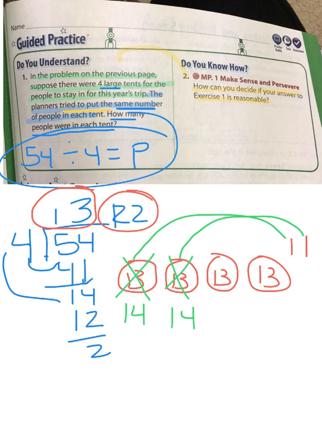Well, if we add up the people in each tent, let's see if it equals 54 people. So I have in tent number 1, 14 people. In tent number 2, 14 people. In tent number 3, 13 people. And then in the last tent, 13 people.